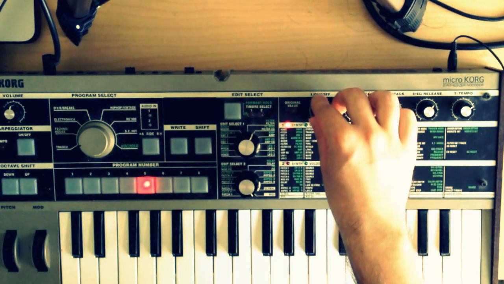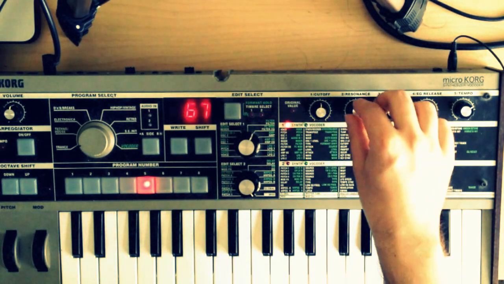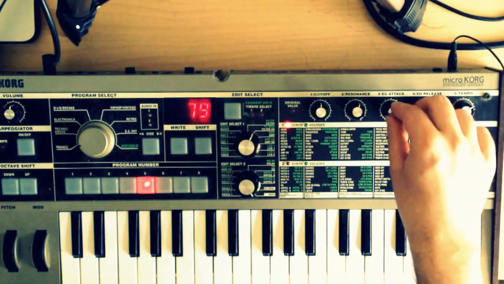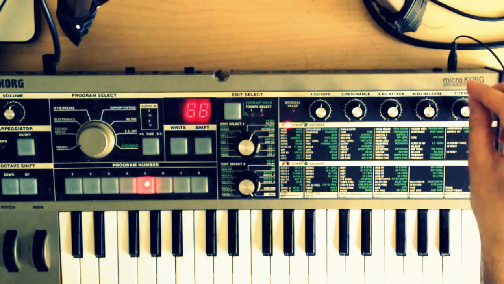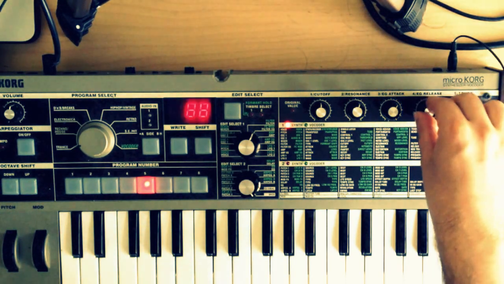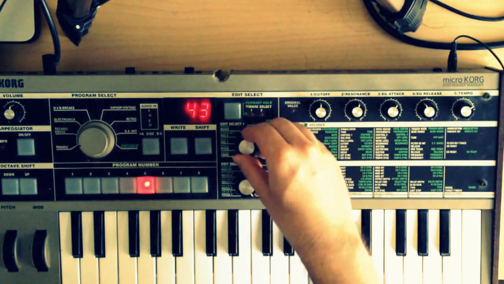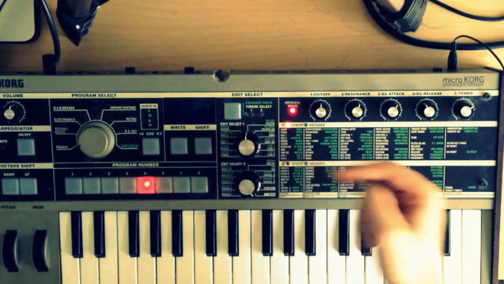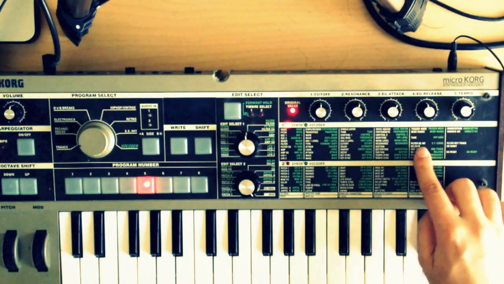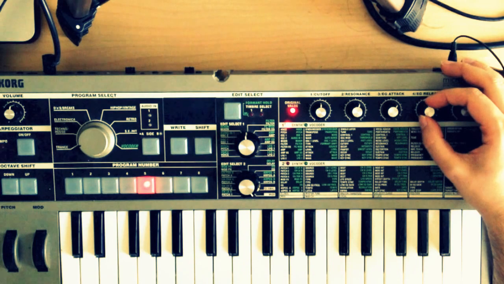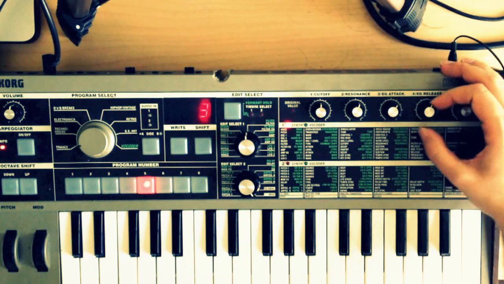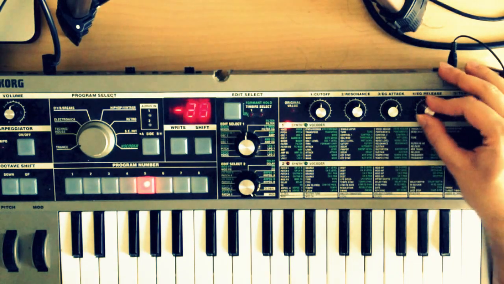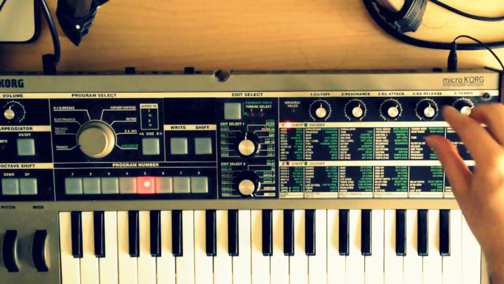So I put in some attack on the filter envelope. I put in a little bit of decay, a little bit of sustain, and a little bit of release. And I want to show you how that affects the sound. Now, once you've set the envelope, you have to go back to the filter section and change the filter envelope intensity, labeled filter EG int. Okay? And it can be negative or positive. So let me show you the effect of that.